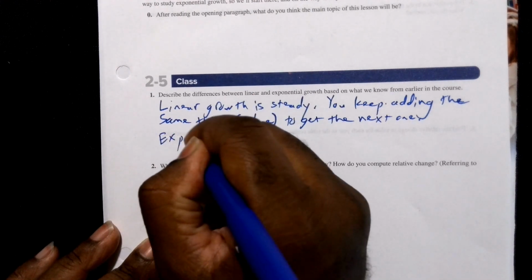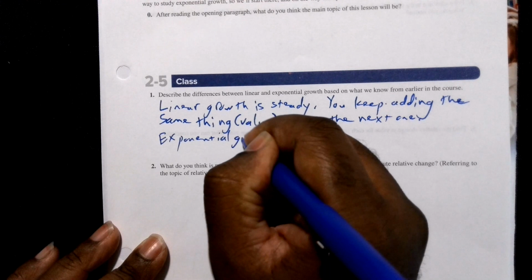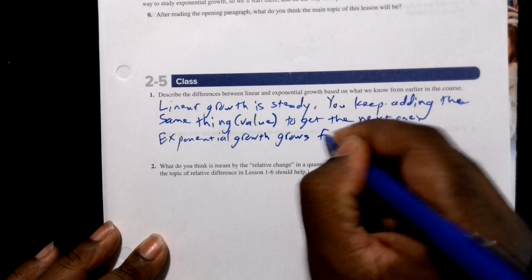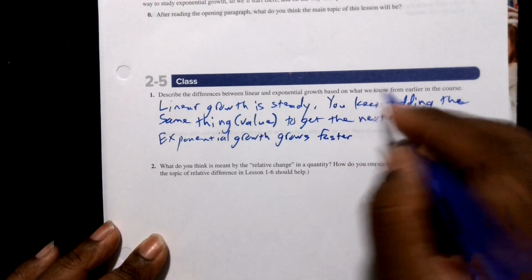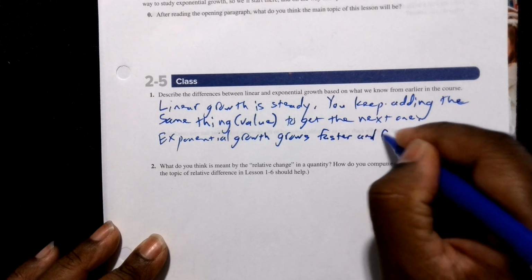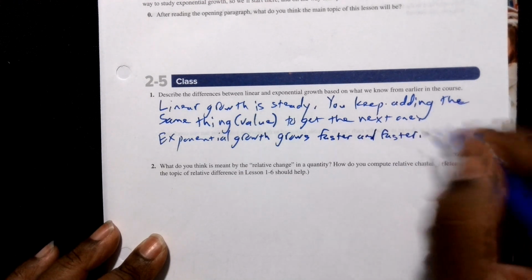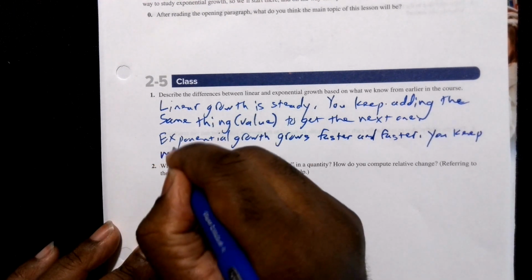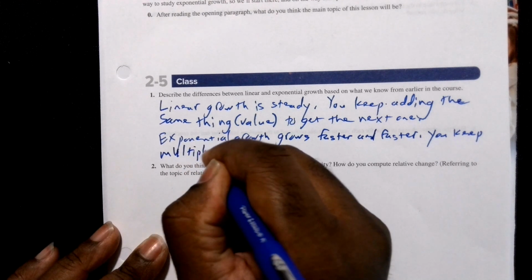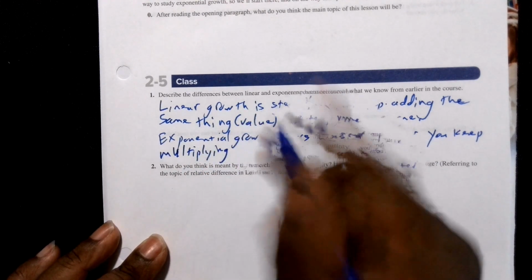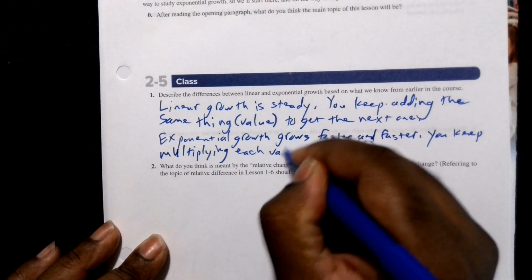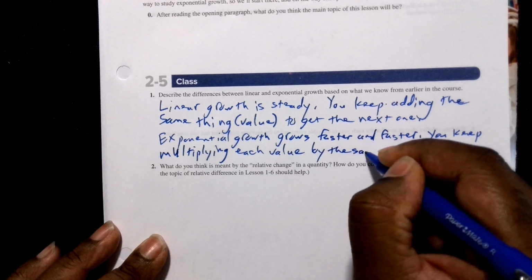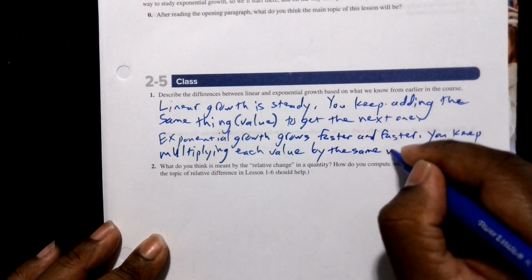Exponential growth grows faster and faster. You keep multiplying each value by the same value to get the next one.